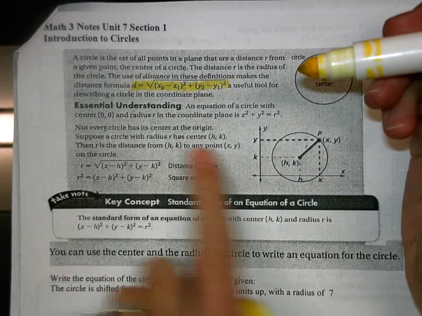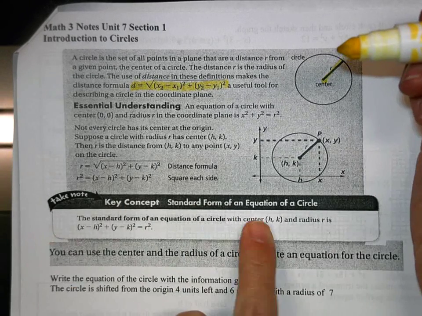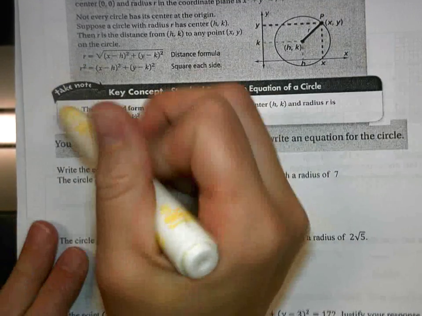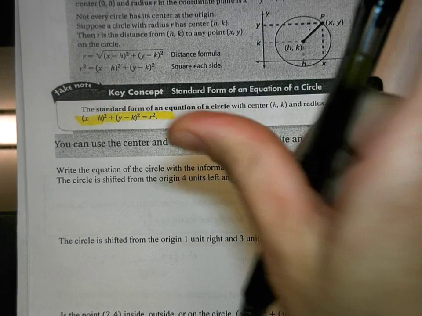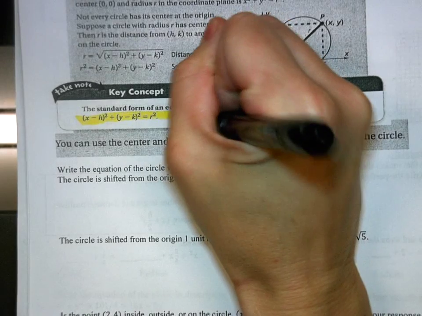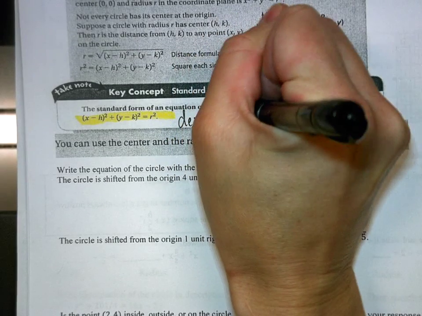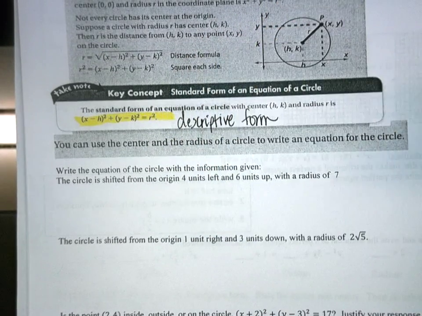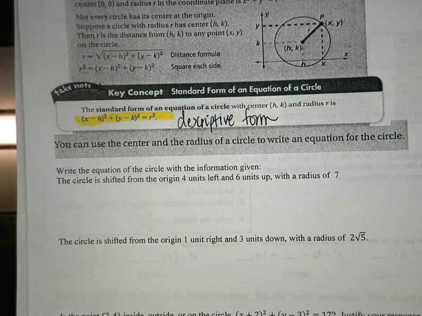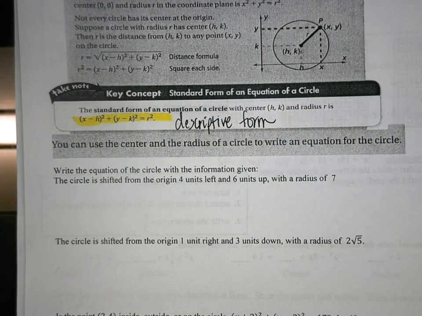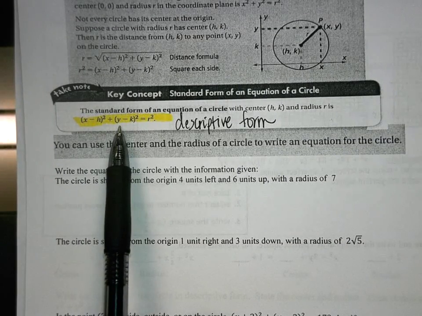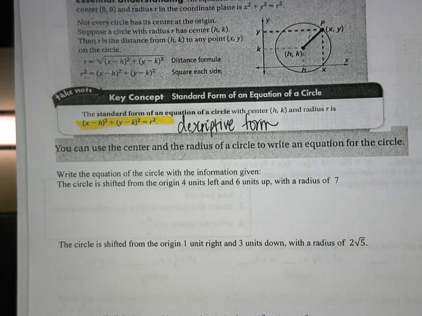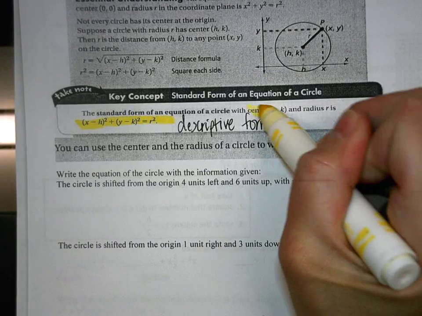Now, a circle, the standard form, and actually we normally call this descriptive form, is right there. So I'm going to just add here descriptive form. Very good. What is descriptive form? Well, descriptive form, when your circle is written in this form, makes it very easy to graph. So right here, these two values give you your center, which is written right here. Center is h comma k.